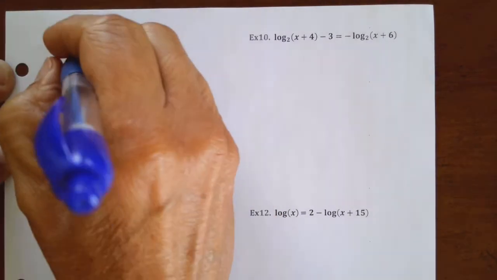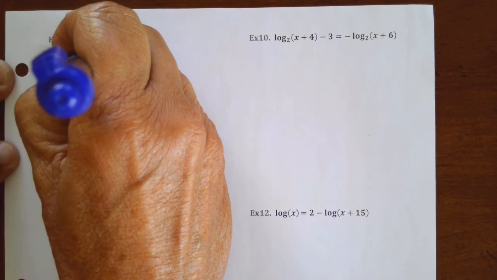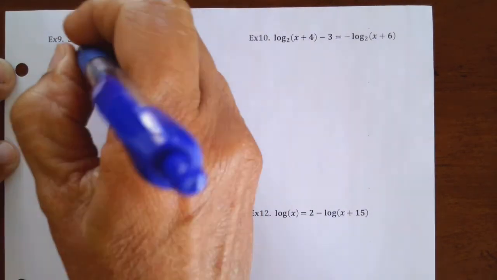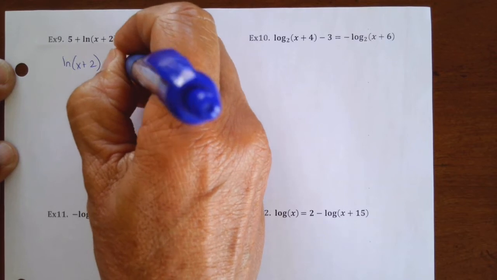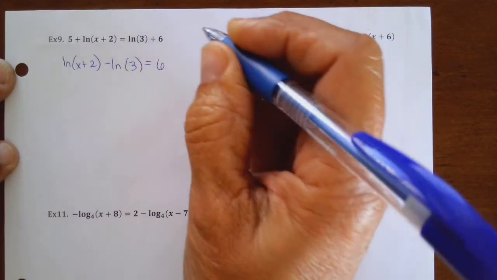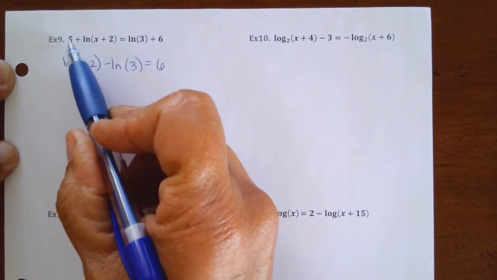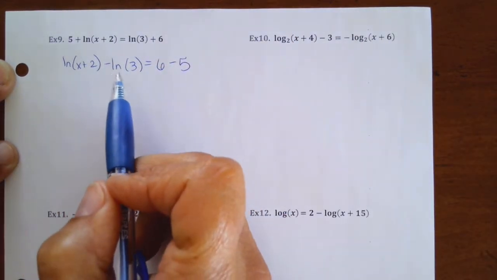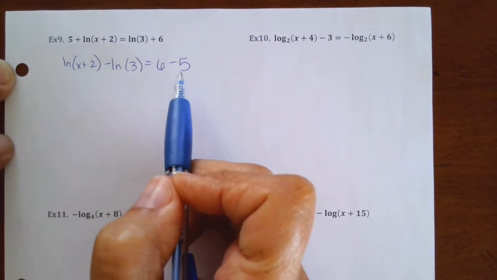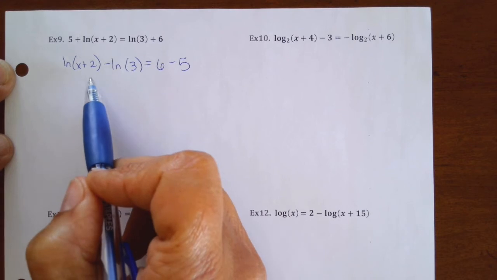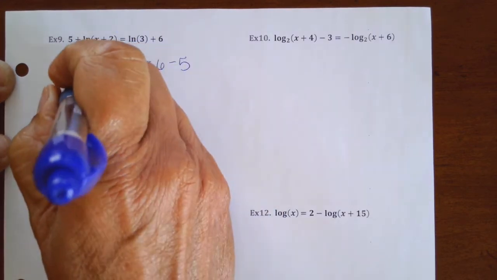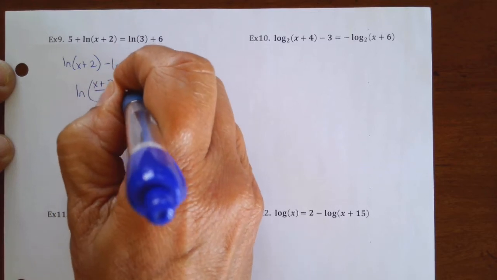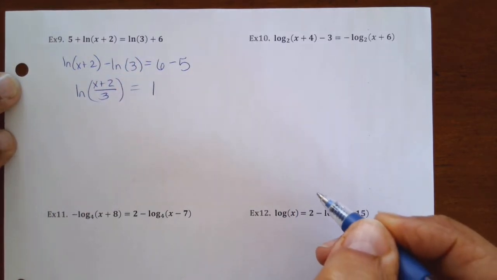All right, so I'm going to leave the natural log of x plus 2 on the left, where it is, and I'm going to bring the natural log of 3 over, so it'll become negative. Then I've got the 6 on the right, which is positive, but I need to bring the 5 over the equal sign, so that'll be a -5. So I moved all my logs to the left, moved my numbers to the right. So I've got 2 logs being subtracted, so I know I can condense those by dividing, and then you just work your numbers. 6 minus 5 is 1.